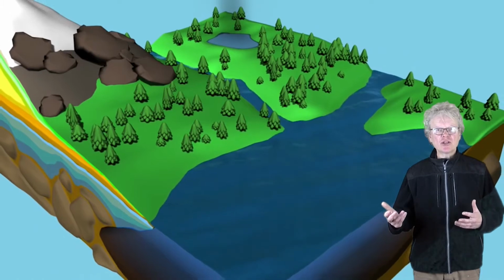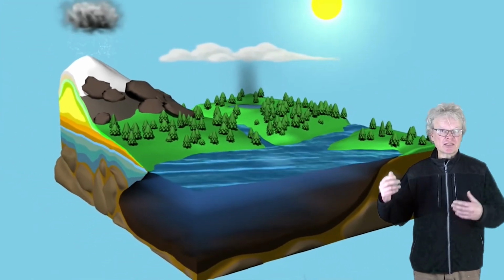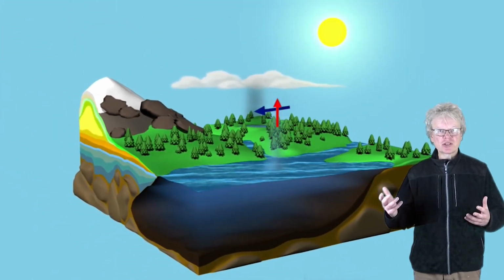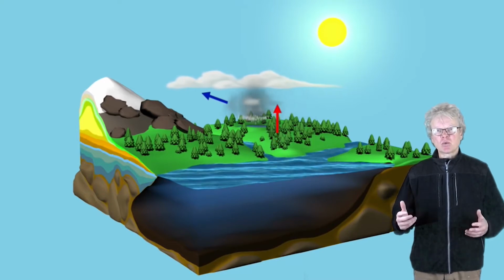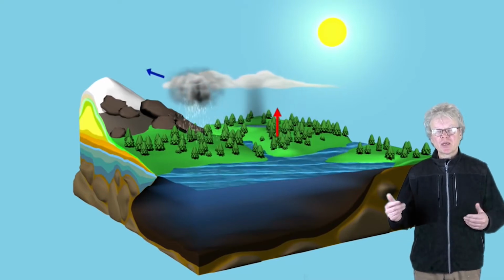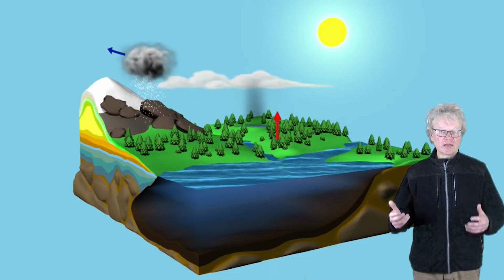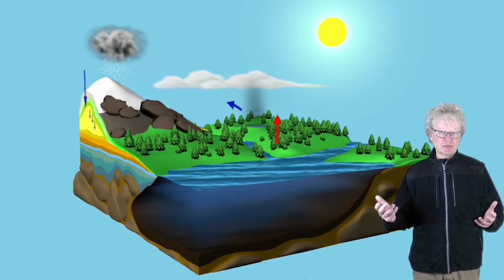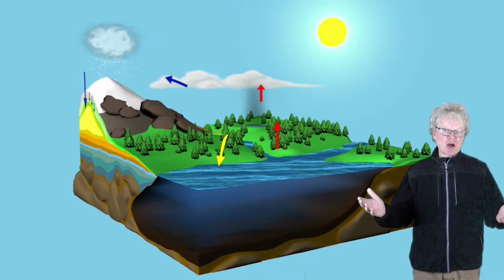Once it's back in the ocean, the sun can take over. Now, the sun is the driver of the hydrological cycle. It converts the liquid water back into water vapor, which then can fall back down as rainfall, thus completing the cycle. All right, so that's the hydrological cycle.